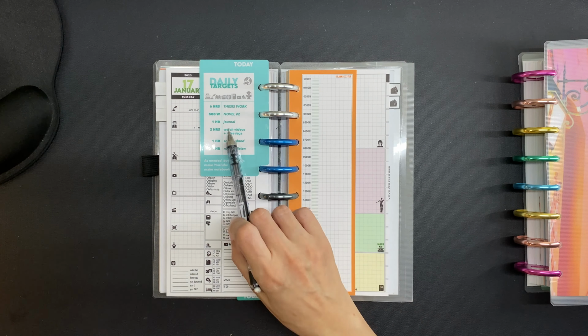And as for writing my second novel, I didn't even put a time frame in there. Just my daily target of at least 500 words. That is the kind of target setting that works best for me.